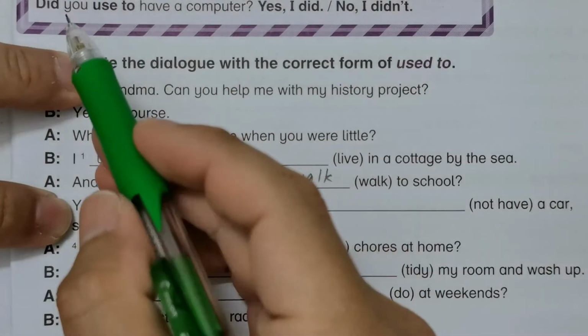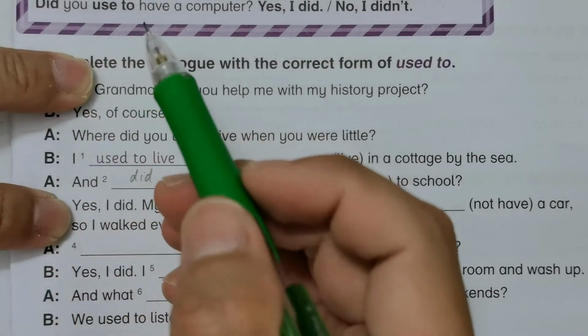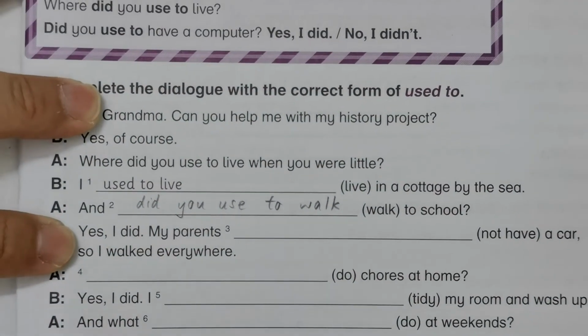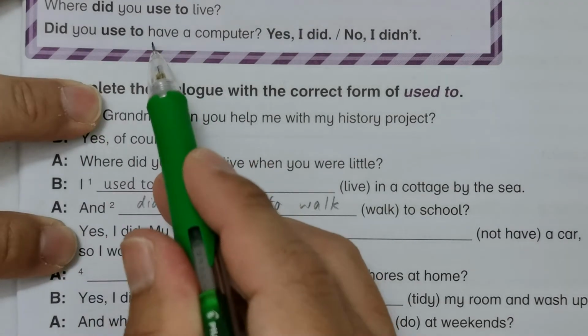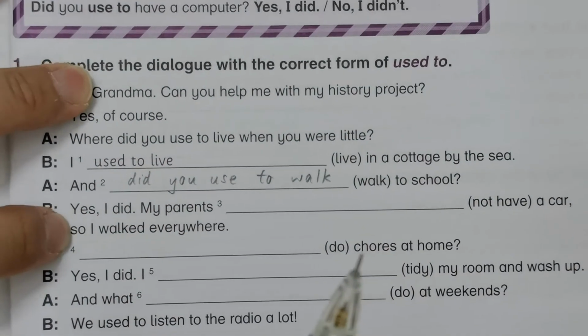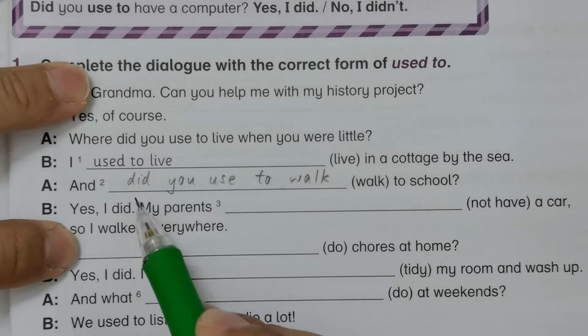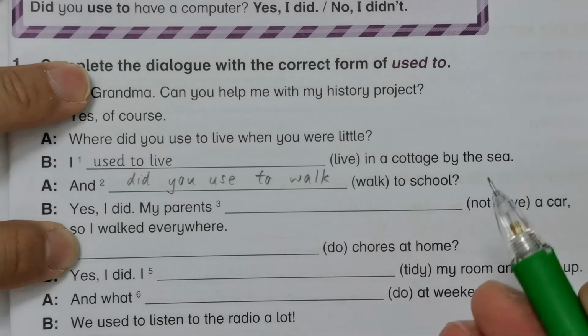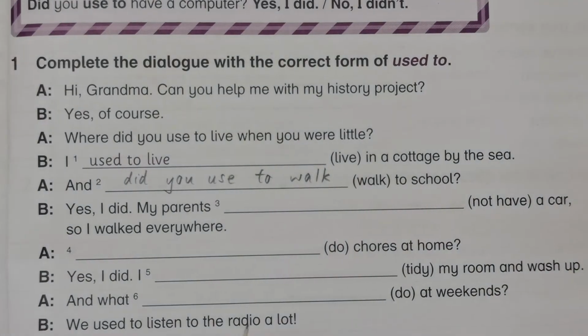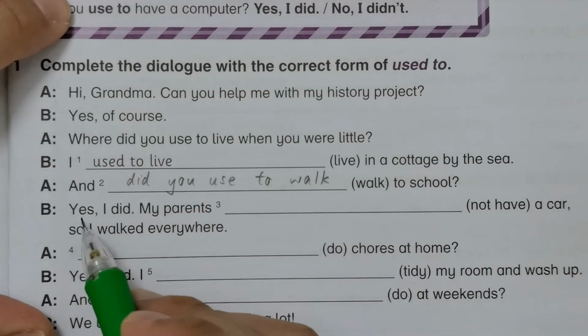So the question form goes: did, and then 'use to', and then we have the pronouns here, and then this is a verb. So did, use to, pronouns and then the verb. And then we go to the answer.